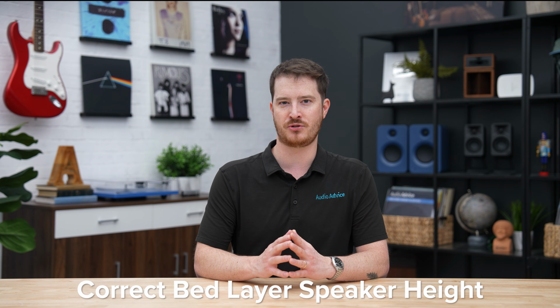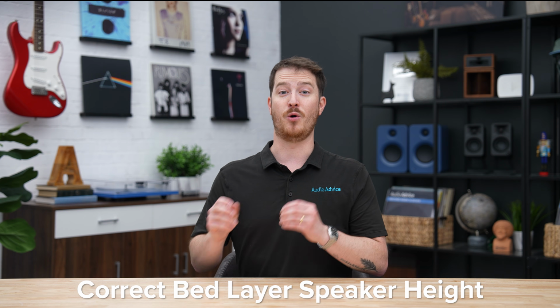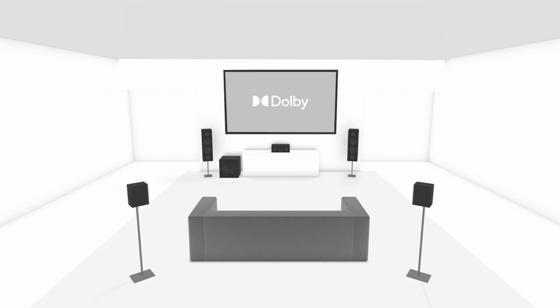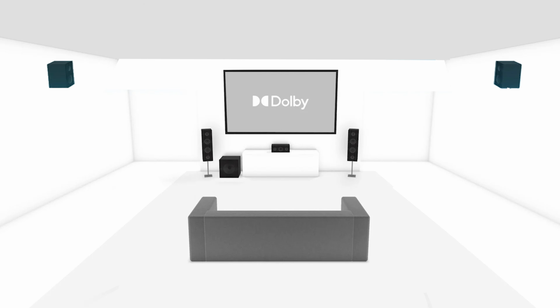However, getting the ceiling right is only half the battle. You also have to be careful not to have your bed layer surround speakers too high. Now, we see this issue more often when people are updating an existing home theater to Dolby Atmos. In the old days of 5.1, the recommendation was to mount your surround speakers high on the wall to really create a sense of diffusion. In a lot of legacy home theaters, they were even sometimes mounted on the ceiling. But in an Atmos world, that's a major mistake.